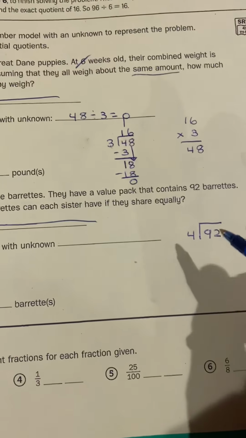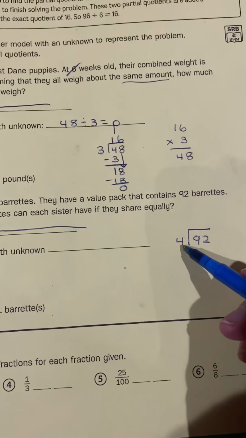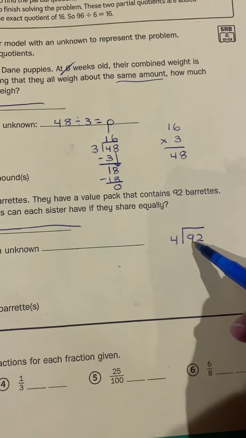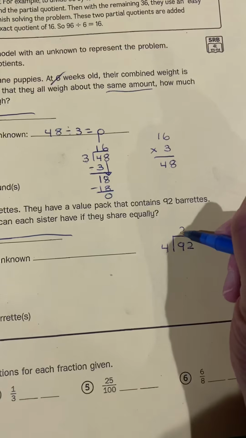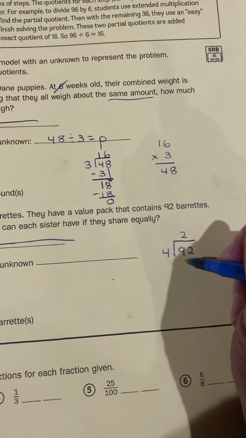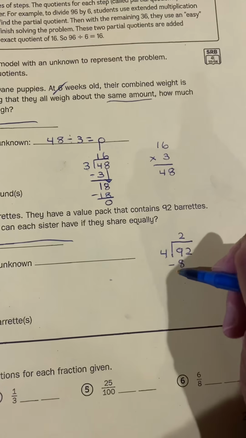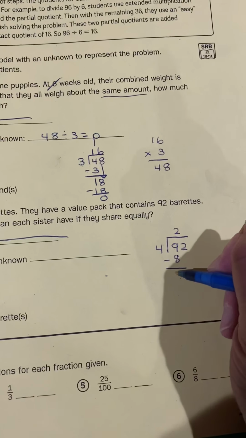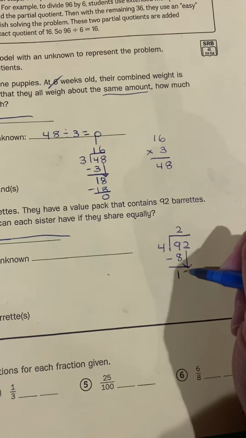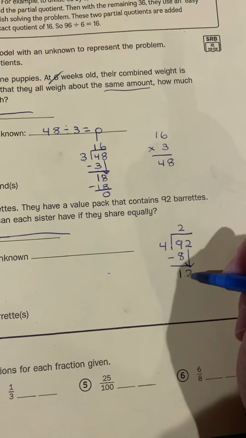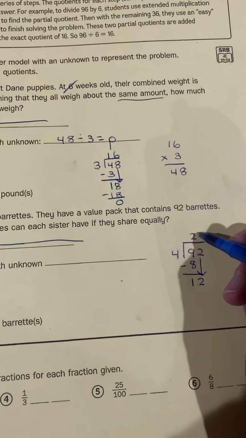So what I'm going to do here is I say to myself, okay, how many groups of 4 are in 9? I know that there are 2 groups. 2 times 4 is 8. And when I subtract, I'm going to get a difference of 1. I'll bring down my 2. My new number is 12. 12 divided by 4 is 3.